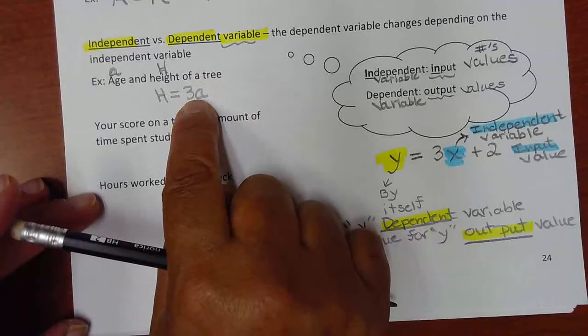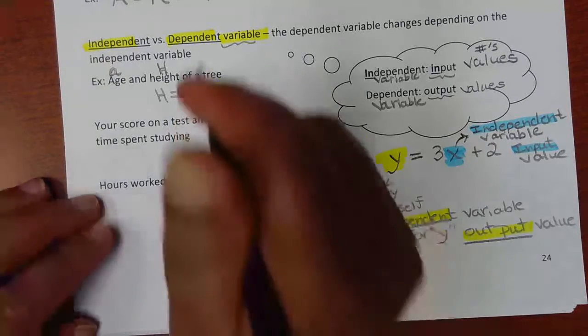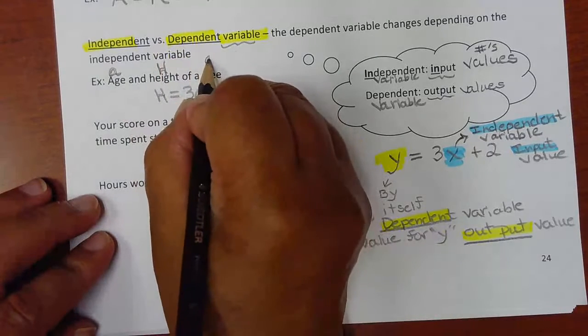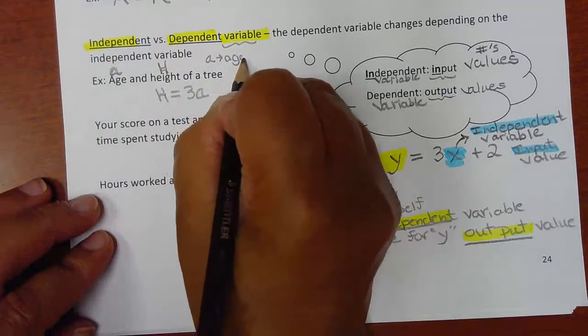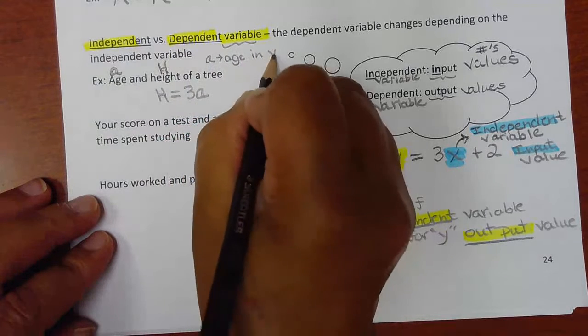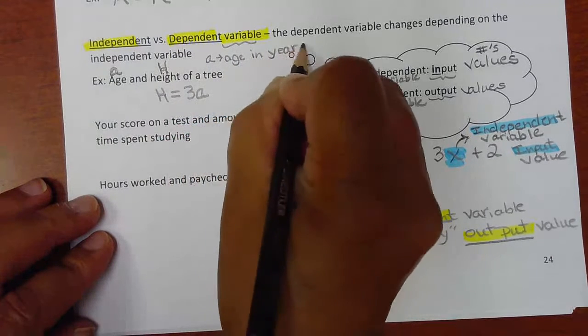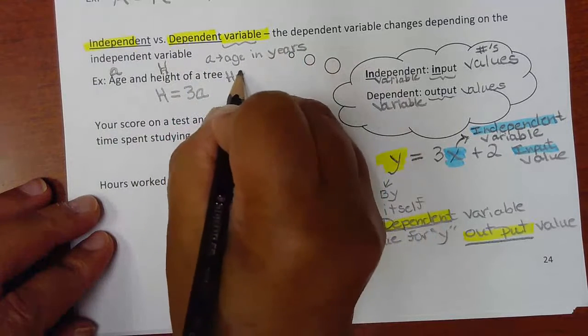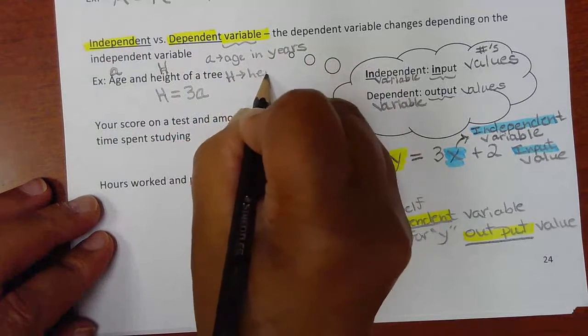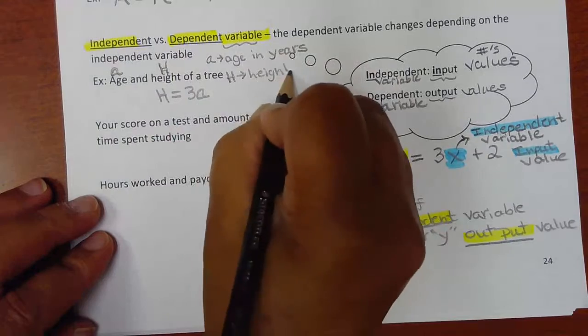If you put a 2 in there, that means that the tree is 2 years old. So I'll come over here and I'll define this. A is the age in years of the tree, just so you know what each thing stands for. And H stands for the height of the tree after a certain number of years.